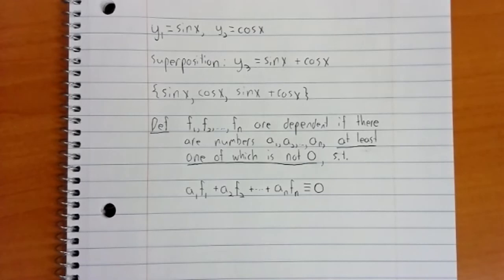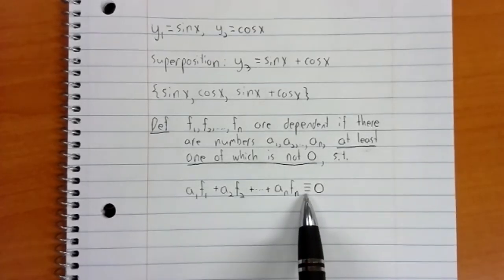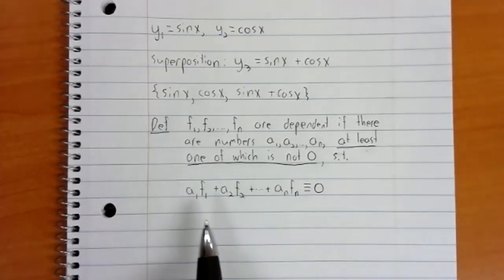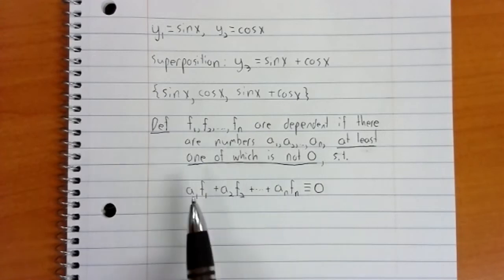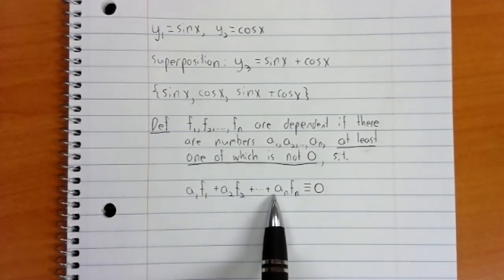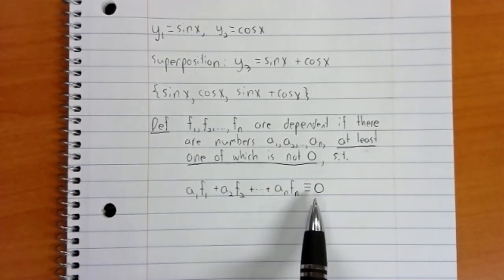We use this notation to emphasize that this is not an equation to be solved. We don't care if this is 0 at some value of x. We're asking whether it is the constant 0 function.